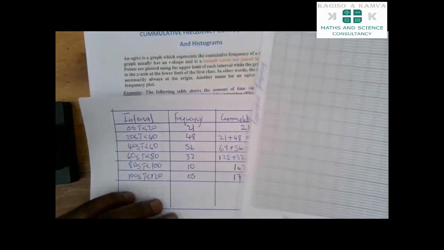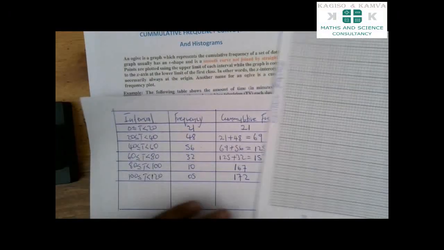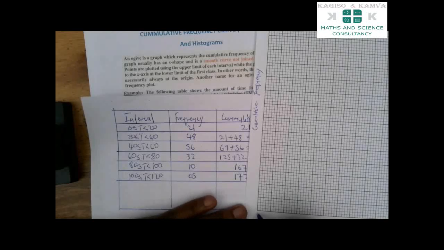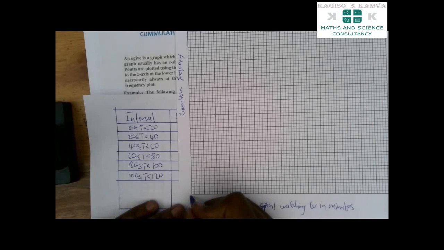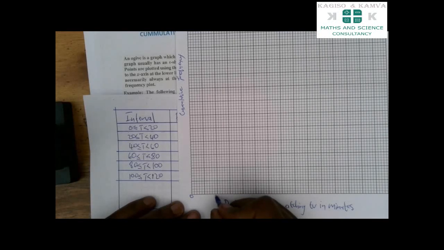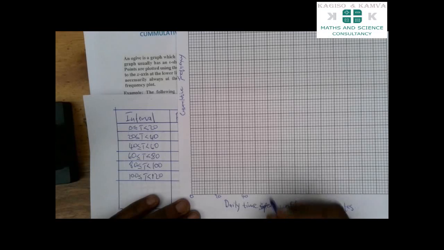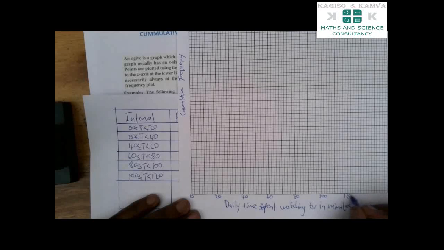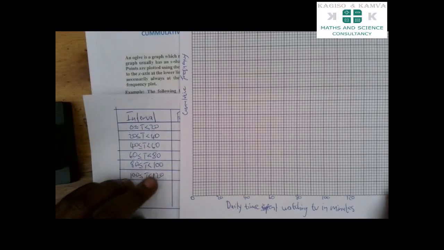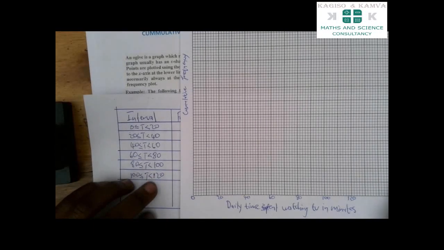We'll start from 0 there. Let me see, 2, 4, 6, 8, 10, 12. I'm going to have enough. You can start with 0, then 20, 40, 60, 80, 100, 120. We end there at the upper limit of the last interval.